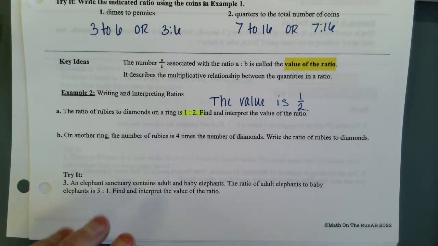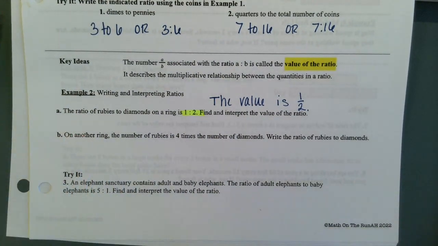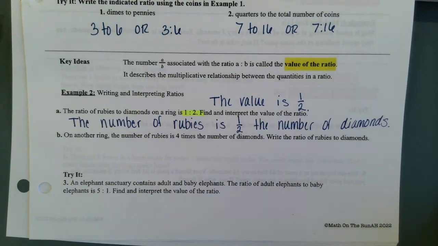And when we interpret the ratio, we look at what we have here, the ratio of rubies to diamonds. So in that order, 1 ruby to 2 diamonds. So we would say the number of rubies is half the number of diamonds. The number of rubies is 1/2 the number of diamonds.